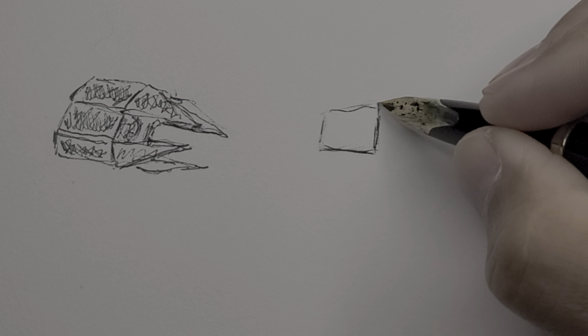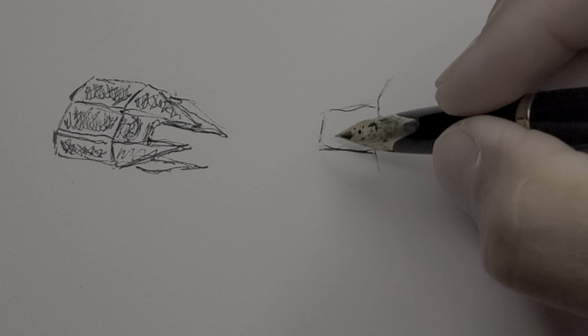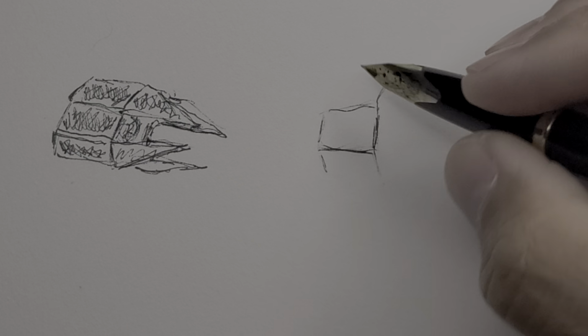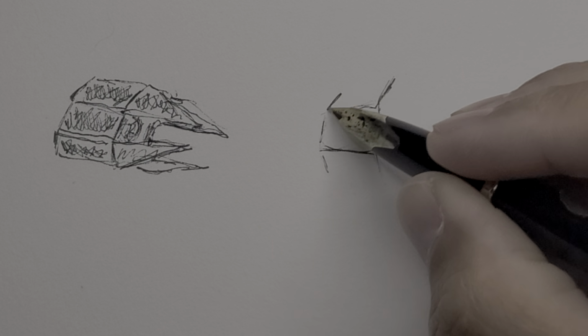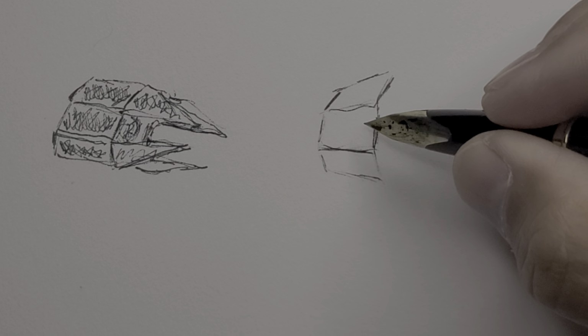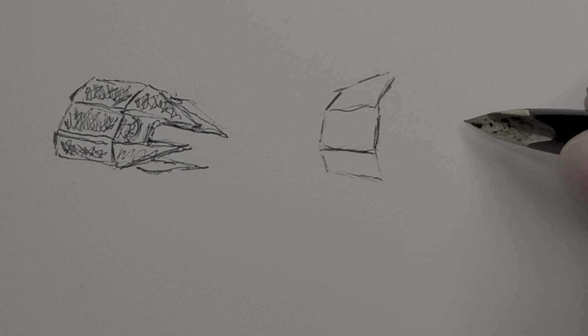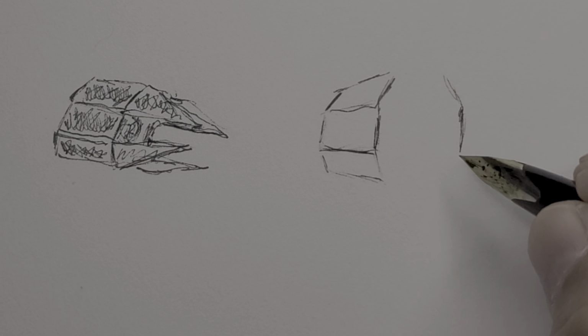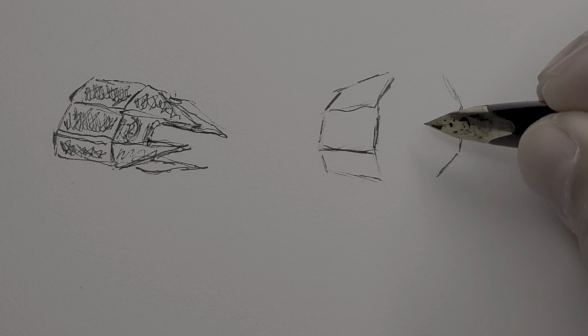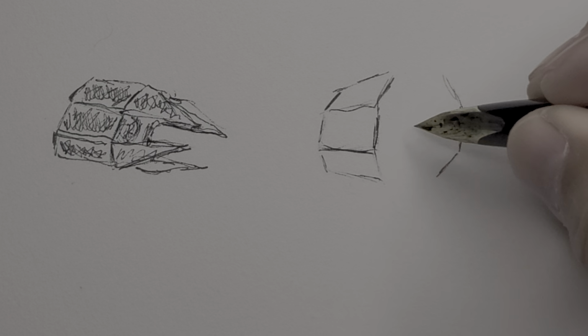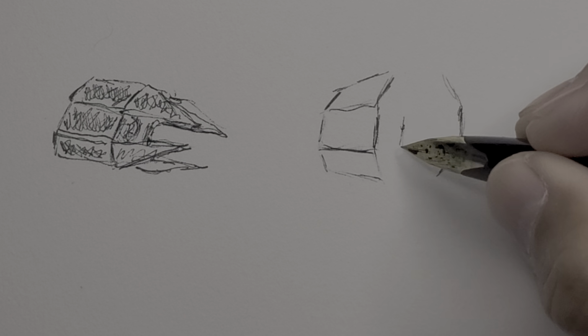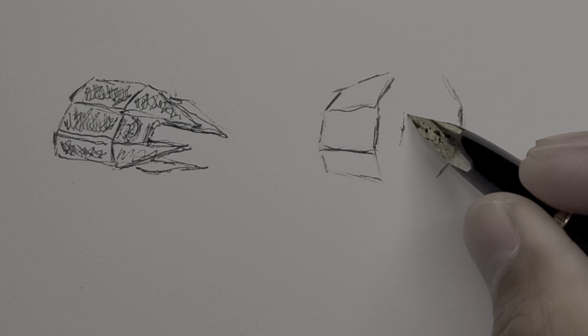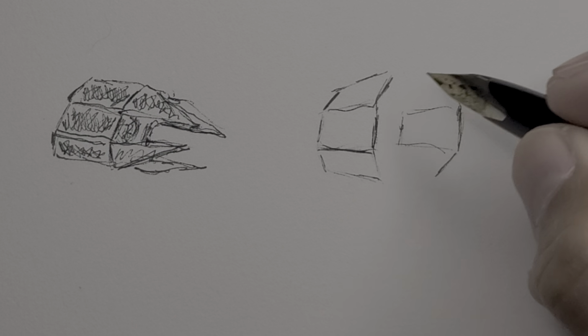Like that, let's say. And then this inside wing, let's put about there. And then, although we're not really going to see this, I'm putting it in there just for my own reference sake.